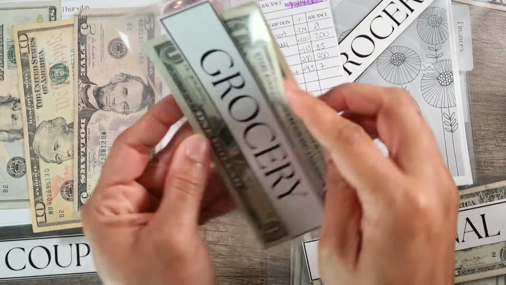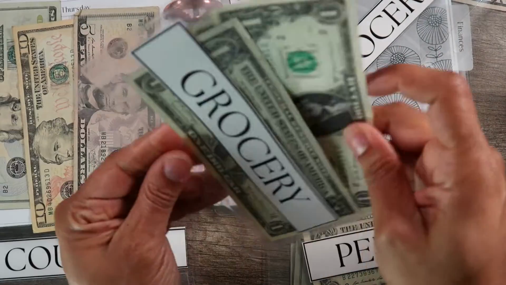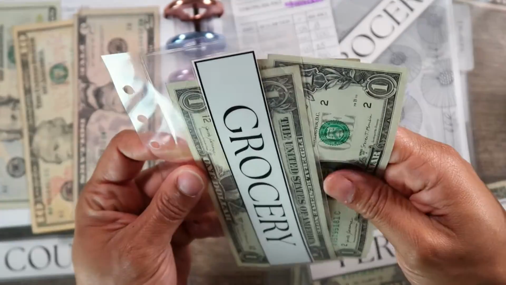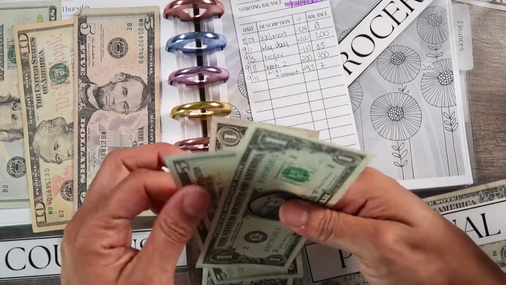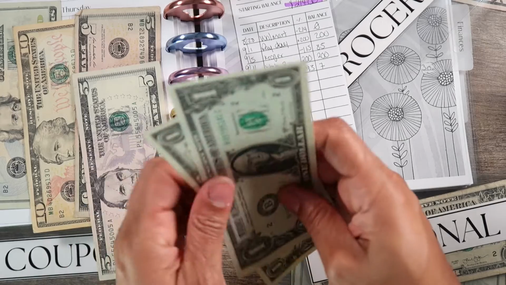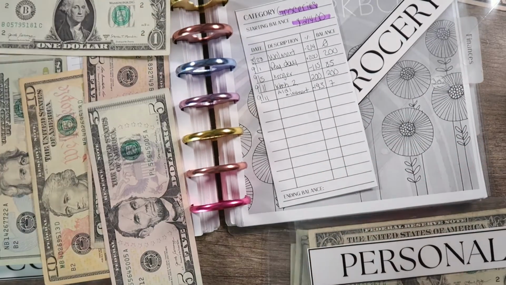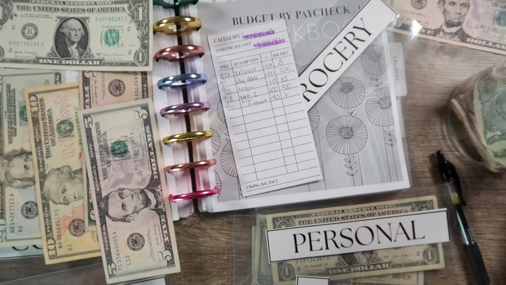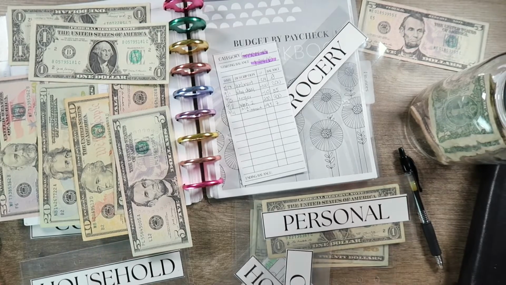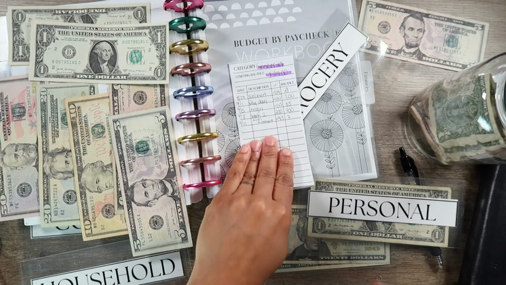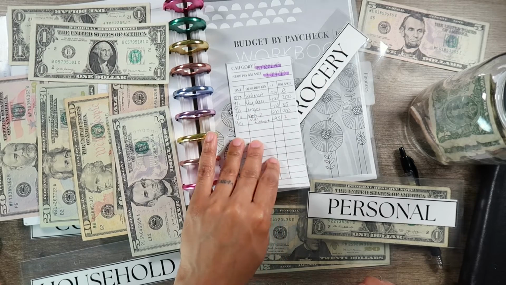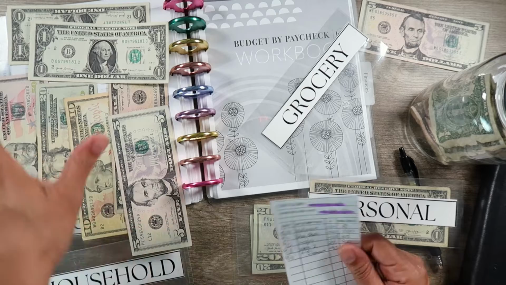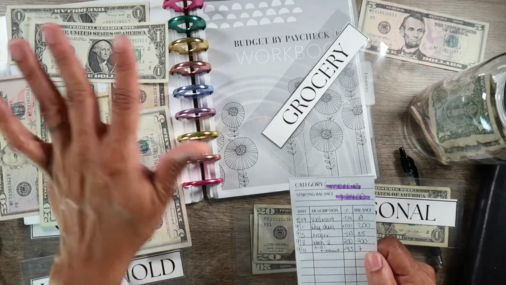I think it's like $7. It should be about 7 or so. Yep, 7. Great. So I don't have an ongoing sinking fund for groceries, so it just gets divvied up between either debt or savings.